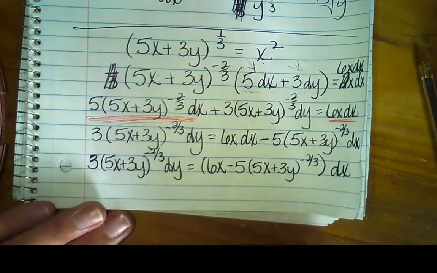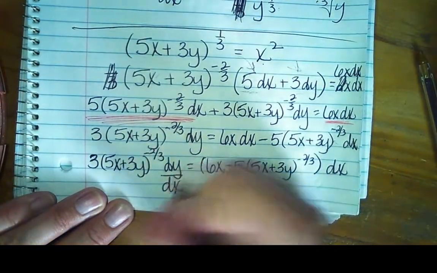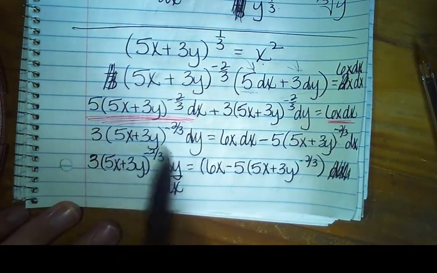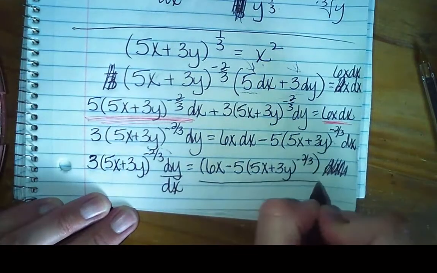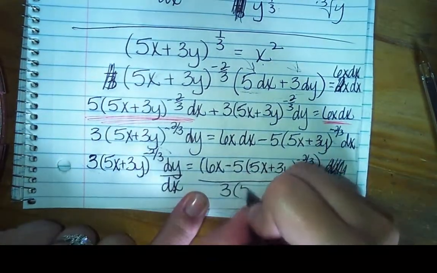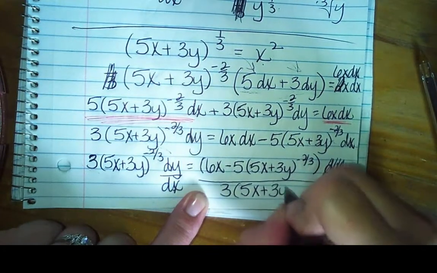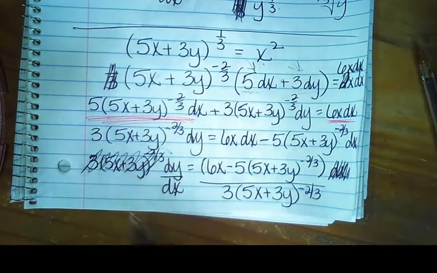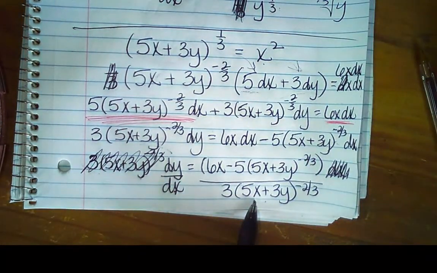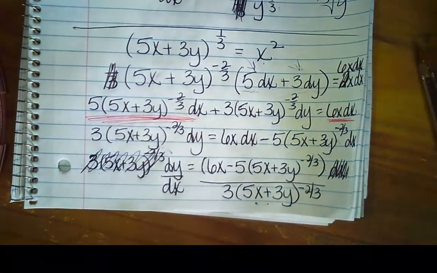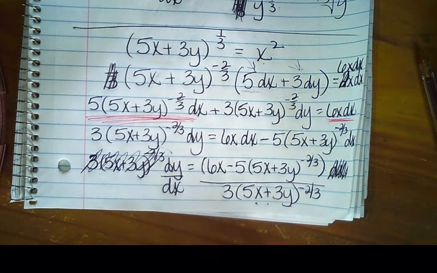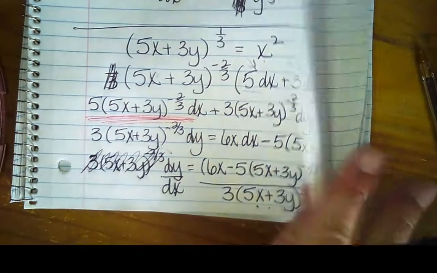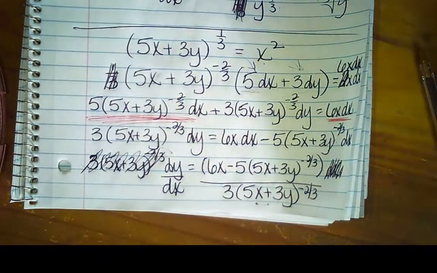So divide both sides by dx. So it disappears from the right and appears on the left. And divide both sides by this, 5x plus 3y to the negative 2/3. So it disappears from the left and appears on the right. Okay, and I would leave it like that, because if I give you a point to evaluate, you can shove in your x's and y's and it'll simplify itself out. So I know it's messy, so we're going to come back with a final video.